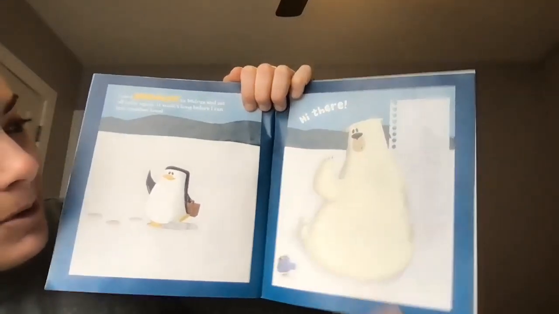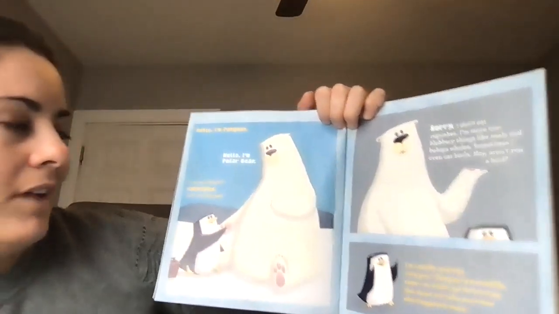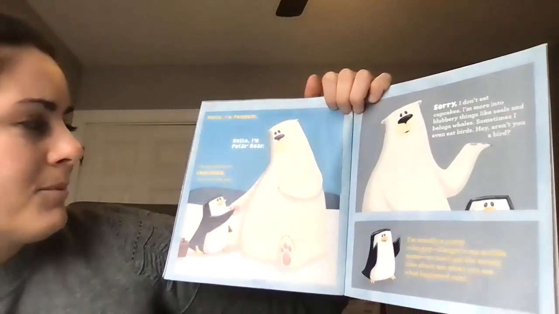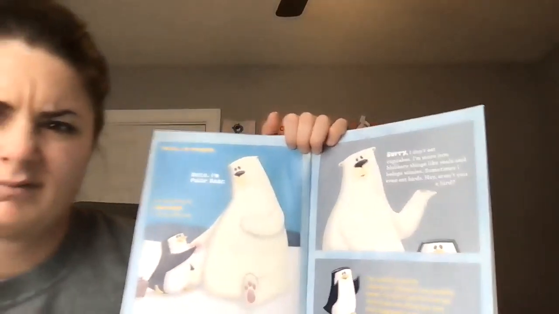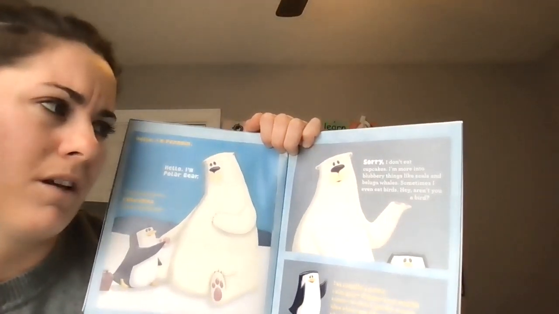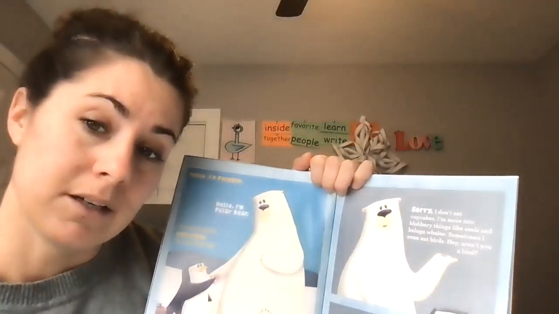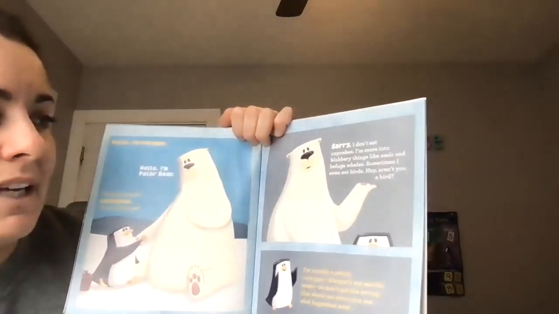All right, so there's the polar bear. Hello, I'm Penguin. Hello, I'm polar bear. I'm searching for cupcakes. Can you help me? Cupcakes? Sorry, I don't eat cupcakes. I'm more into blubbery things like seals and beluga whales. That's informing. They do eat seals and beluga whales. Sometimes I even eat birds.